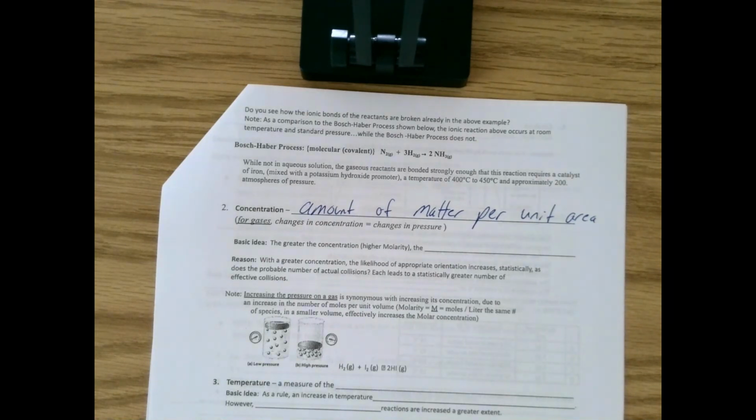So we can use this to measure the number of solute particles in a solution, or even the number of gas particles in a container. Just using logic here, if you increase concentration, are you going to increase or decrease the number of effective collisions? Probably increase, right? If there are 2 of you in this room versus 50 of you in this room, which is more likely to collide with somebody? You have 50 people, right? So if you increase concentration, you're going to increase the number of effective collisions.